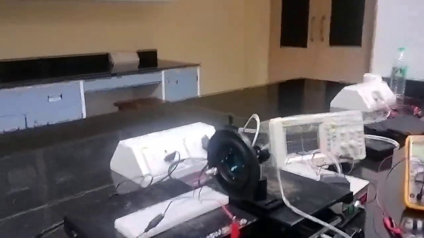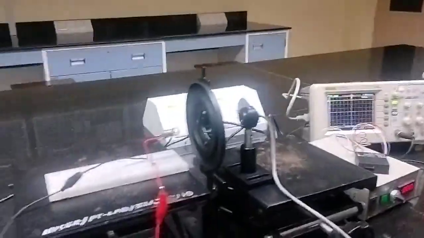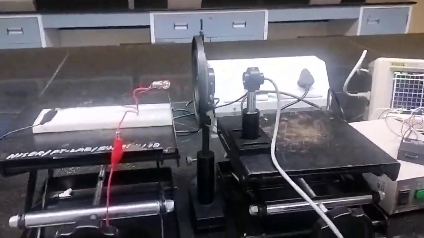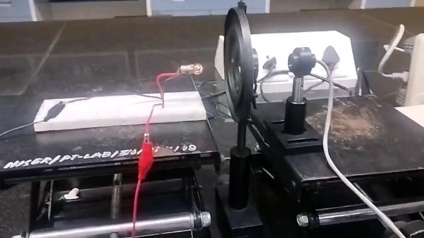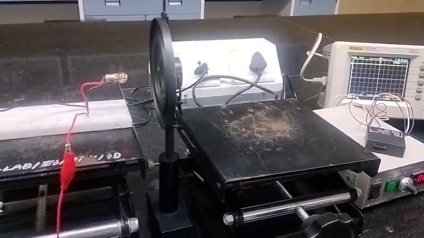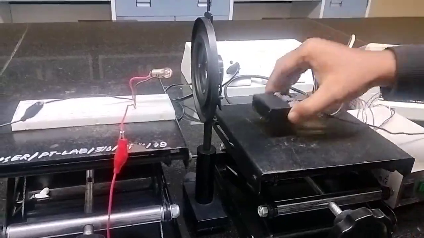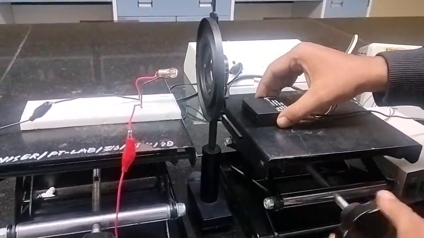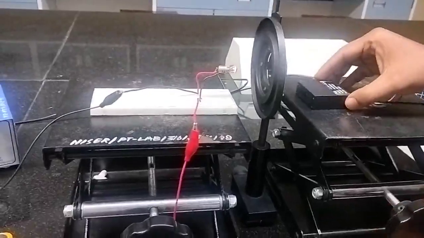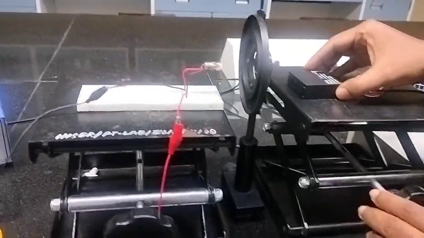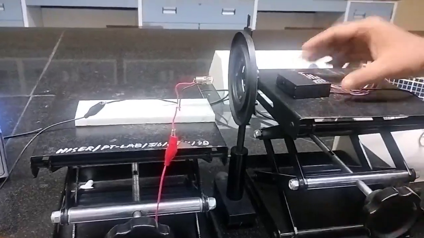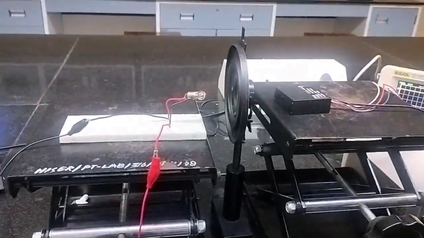This measured photovoltage represents the input signal for the PMT. After fixing the input light level, the photodiode is carefully replaced by the PMT, ensuring that the PMT is placed exactly at the same position where the photodiode was, by adjusting the jack height. So we have to place it in the same position.